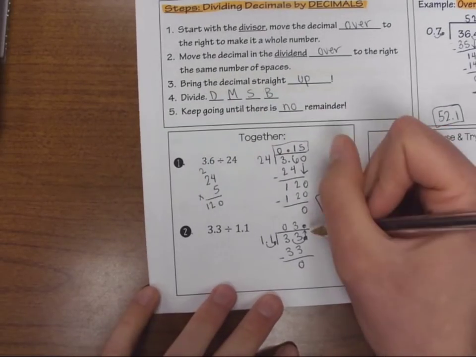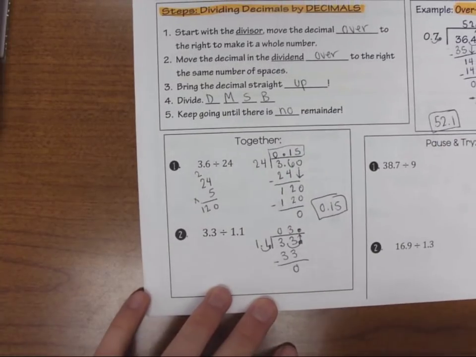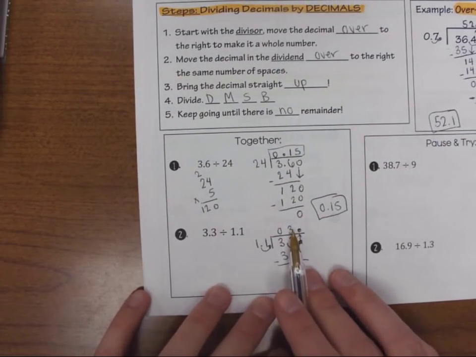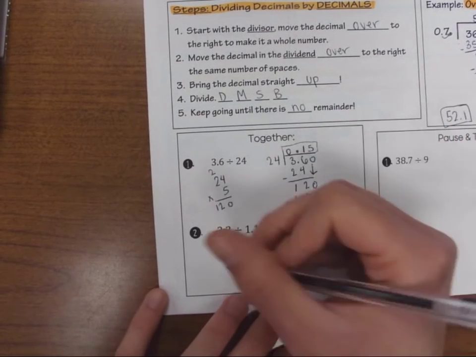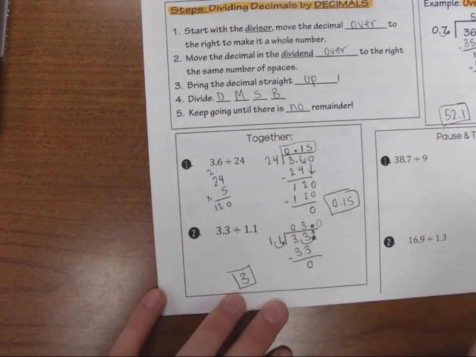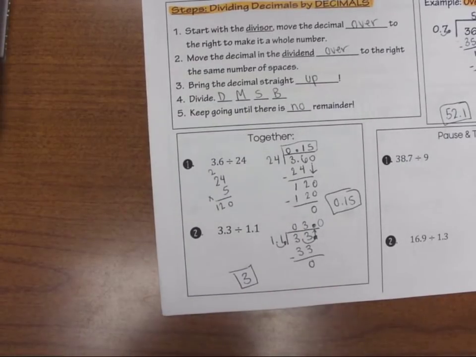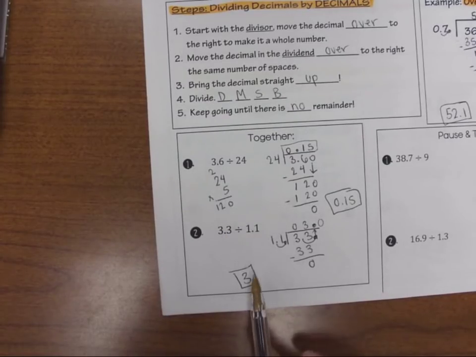So I'm done. So I am left with this mess, which really is just a 3, right? Because I have a 3 in front of my decimal, so it'd be like 3.0, which is just a 3, and I don't care about that 0 out in front, it was just a placeholder. So I get 3, which is kind of nice to have a decimal divided by a decimal and get a nice whole number right there.